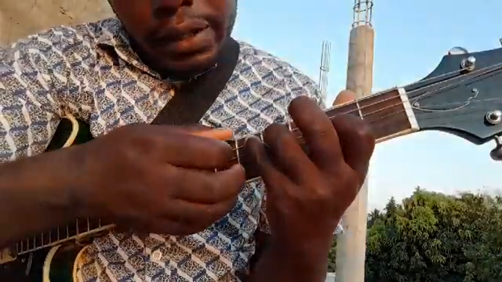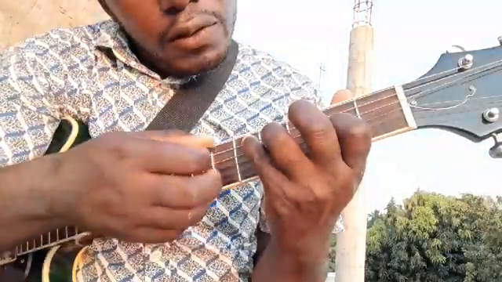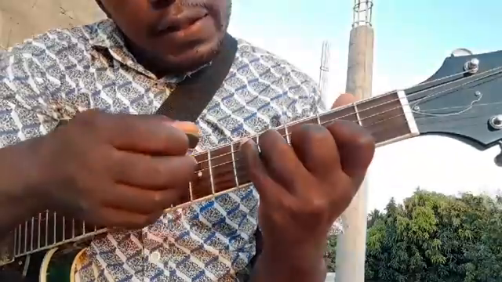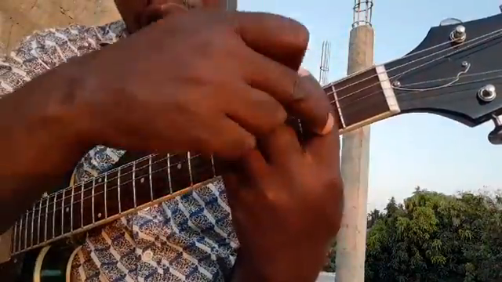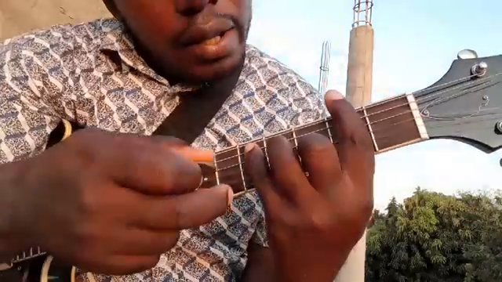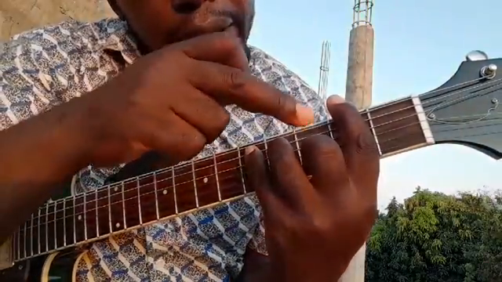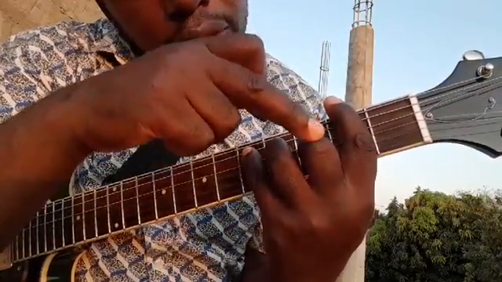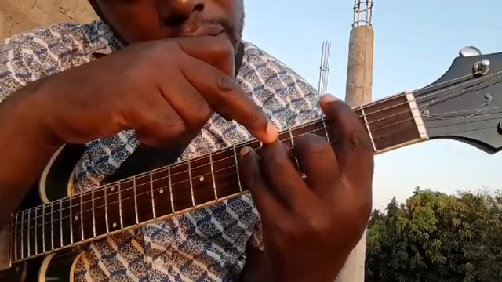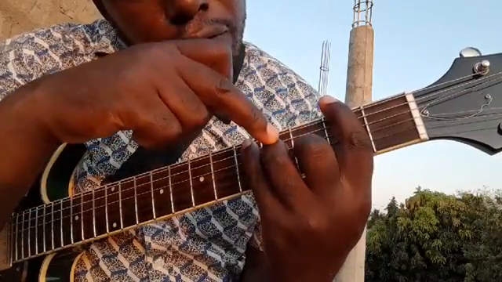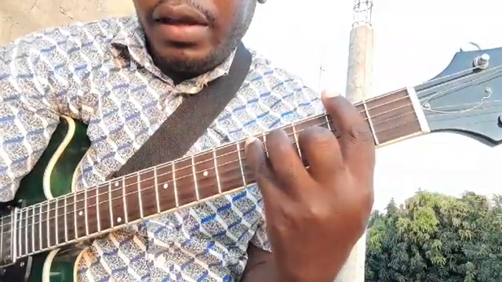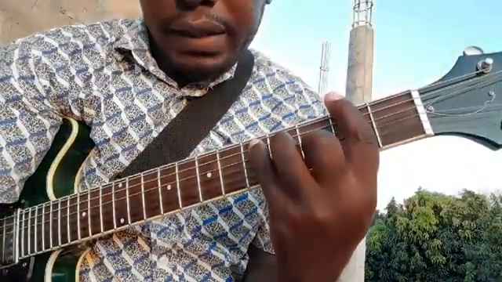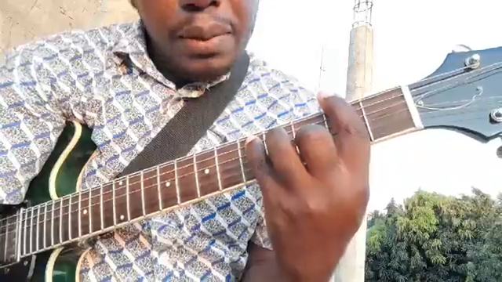That is still D. You see? So I can play the whole of the C shape and use this finger to bar all six strings, and play here on the second, third, fourth, and fifth strings. The whole of it is still D, coming from the shape of C.